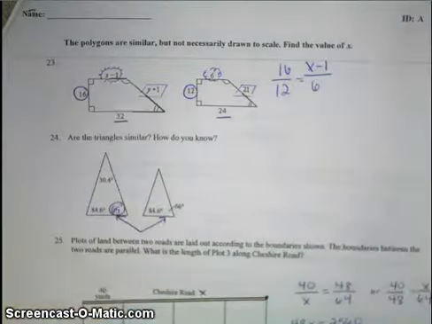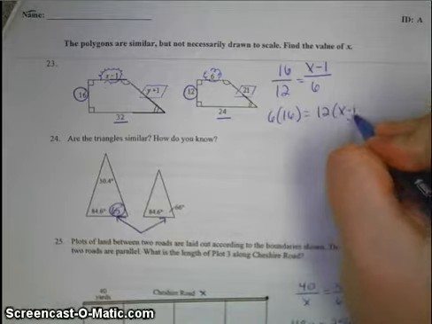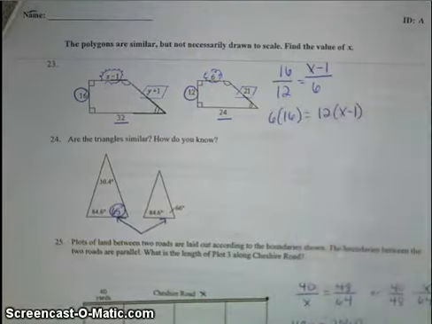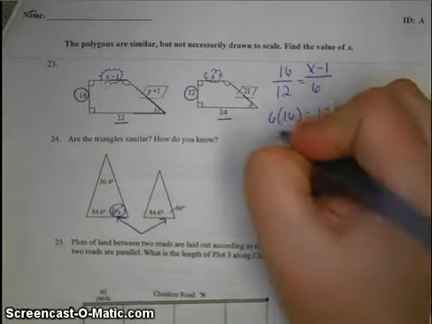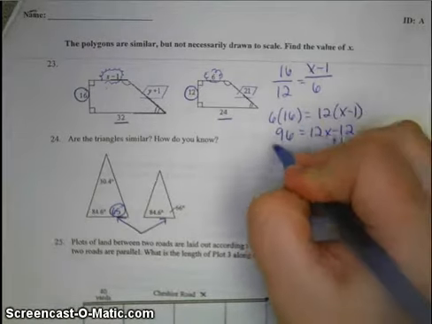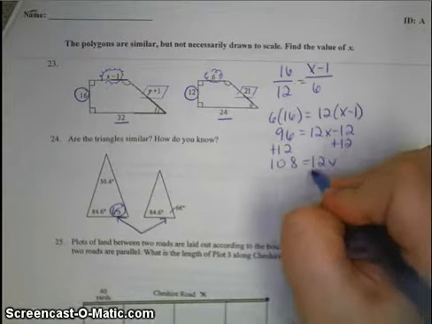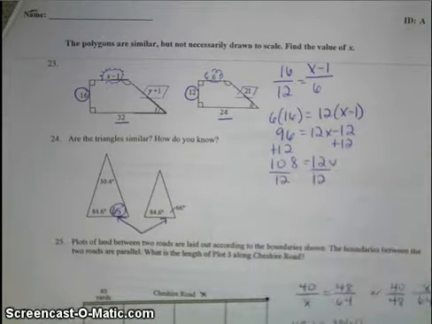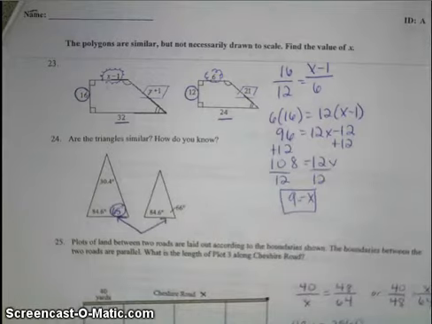So now I'm going to cross multiply. So the value of x is 9.